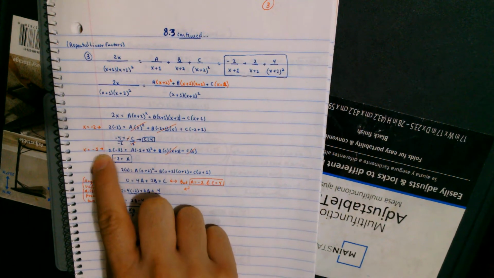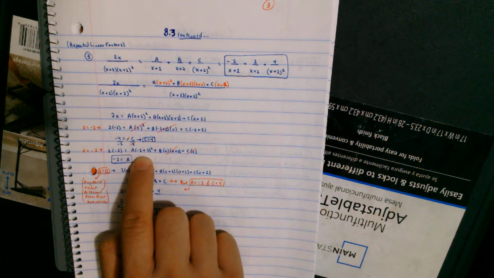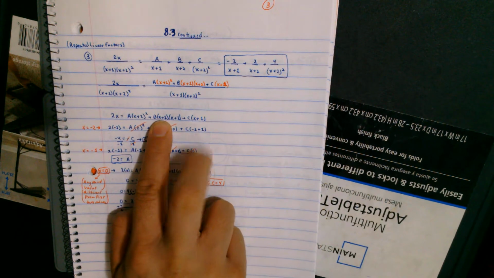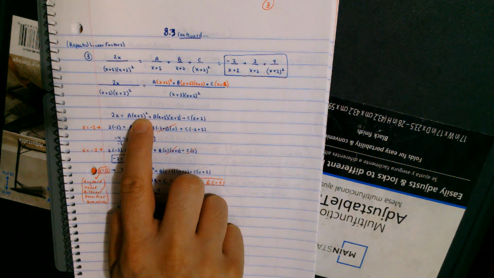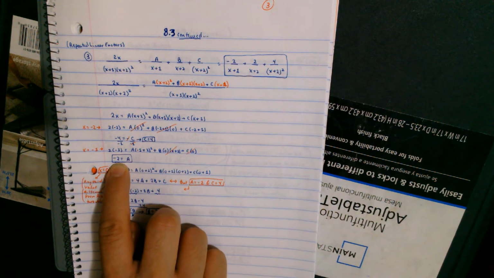So now when x is negative 1, the left side is negative 2. The b and the c cancel because those terms go away. And so it's negative 1 plus 2, which is a positive 1. 1 squared is 1, so this is just 1a. So a is negative 2.